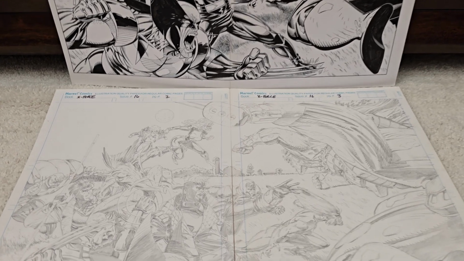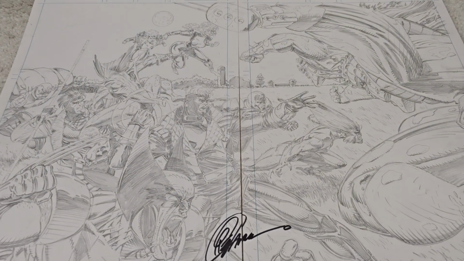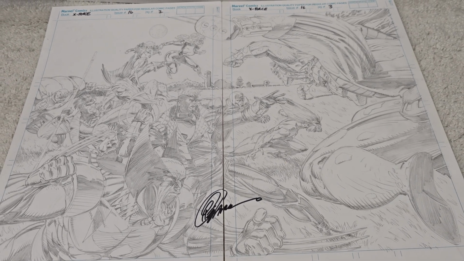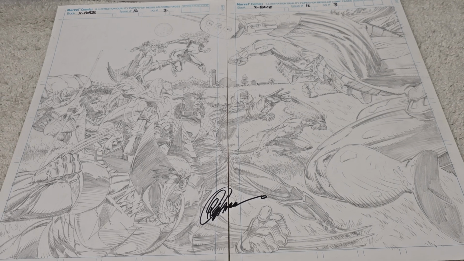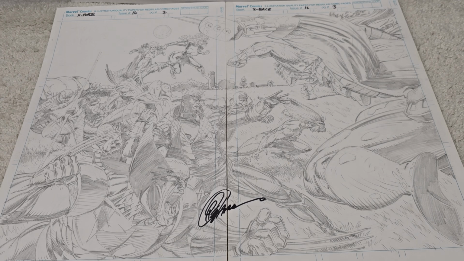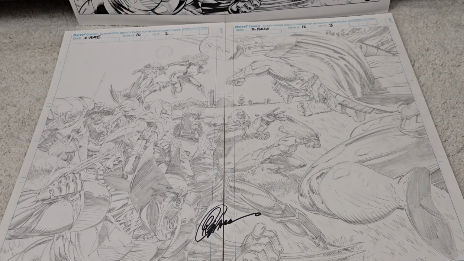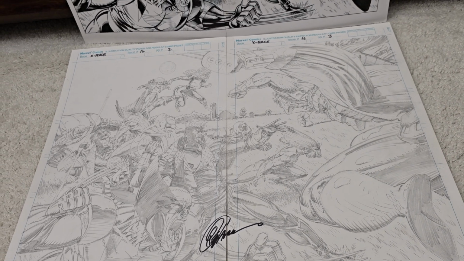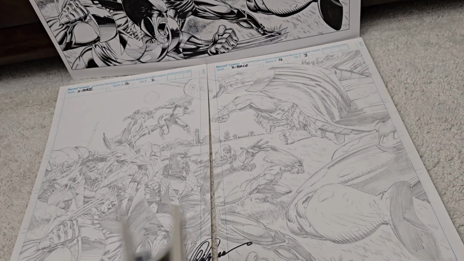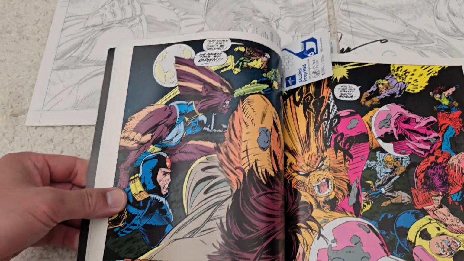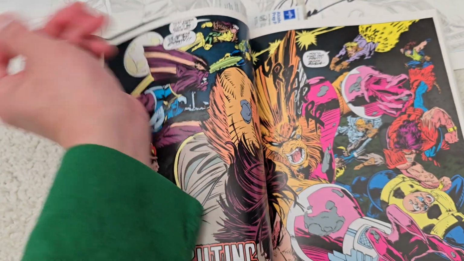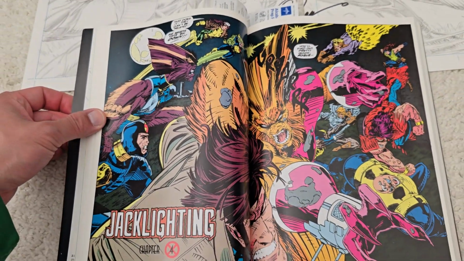So here I just want to show you, this is original pencils. This was supposed to be the opening title page for X-Force 16, and this is done by Greg Capullo. This was actually unpublished, and they went with this spread right here for the beginning of chapter 4, rather than the Capullo.